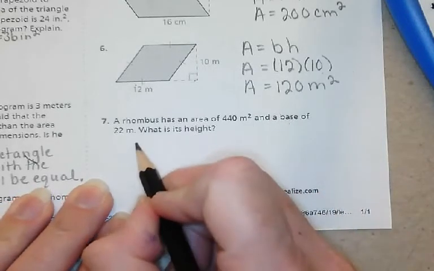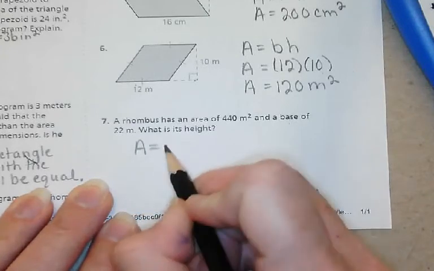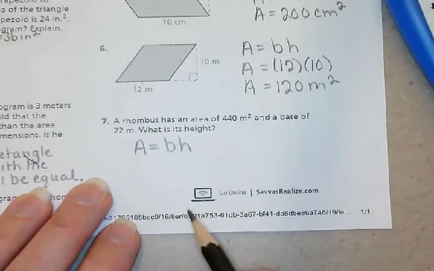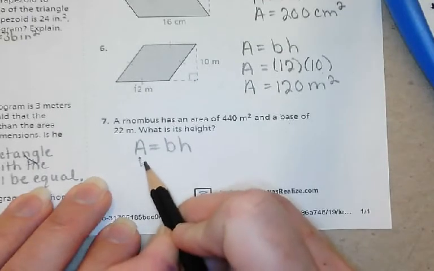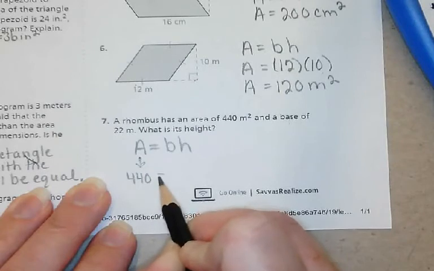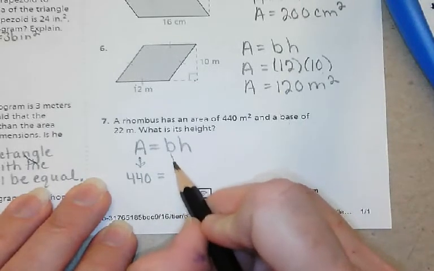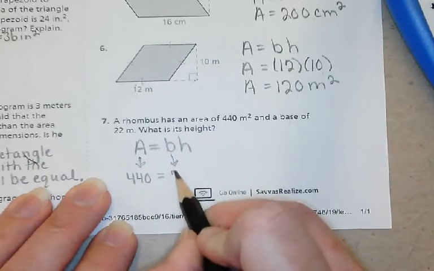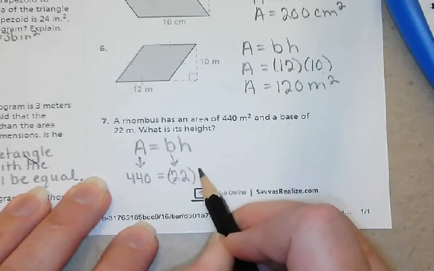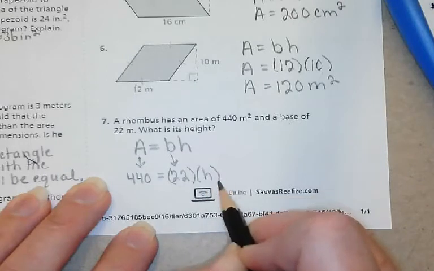So we're going to start with the formula. A equals base times height, and we're going to fill in what we know. We know that the area is 440. We know that the base is 22. And what we don't know is the height.